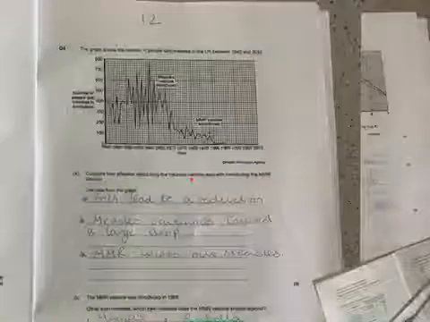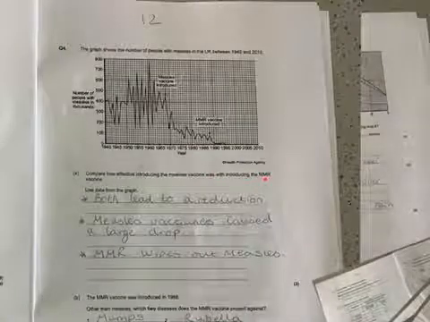This question then, graph shows the number of people with measles in the UK between 1940 and 2010. Compare how effective introducing the measles vaccine was with introducing the MMR vaccine. So you can see here's the measles introduction, here's the MMR. Use data from the graph. So both lead to a reduction.